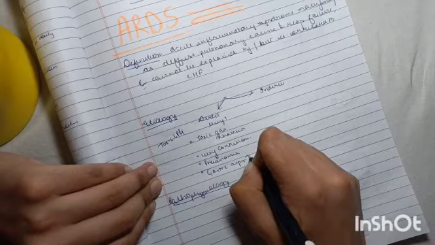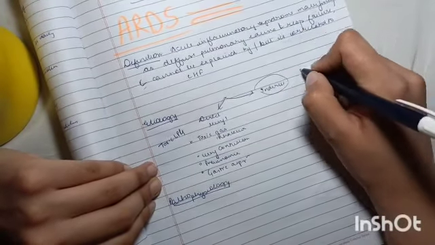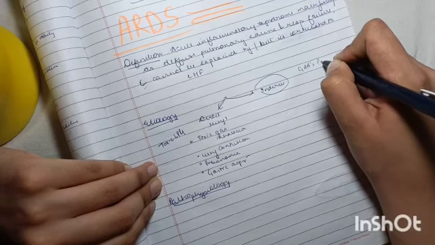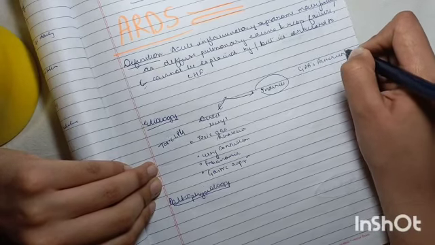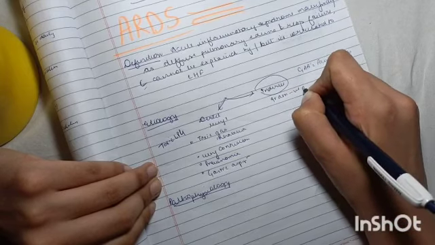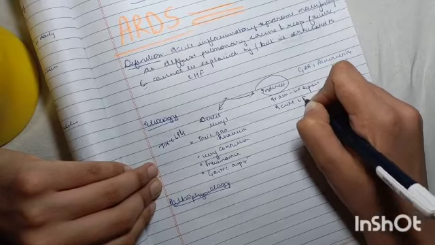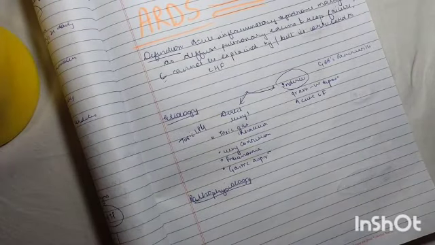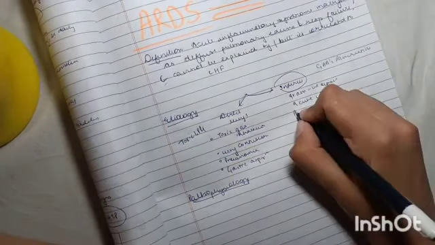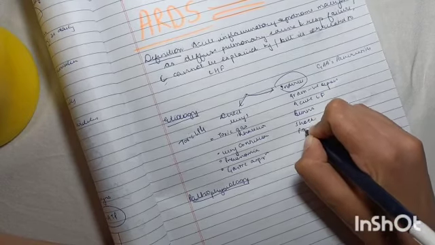For indirect, you can remember there is a girl named Gabs, and she has pancreatitis. G stands for gram negative sepsis. A stands for acute liver failure. B stands for burns. S stands for shock, and pancreatitis as it is.